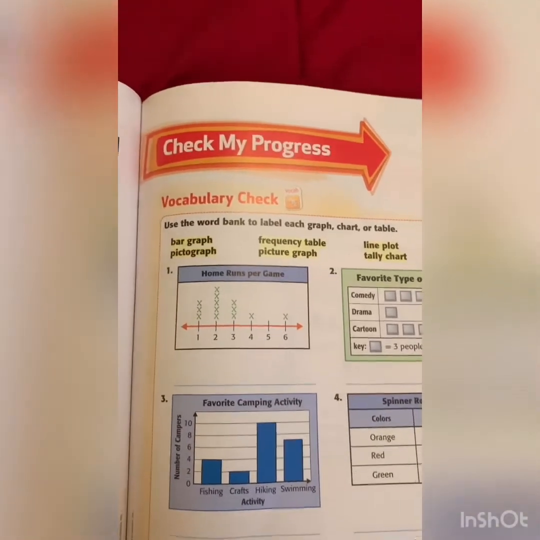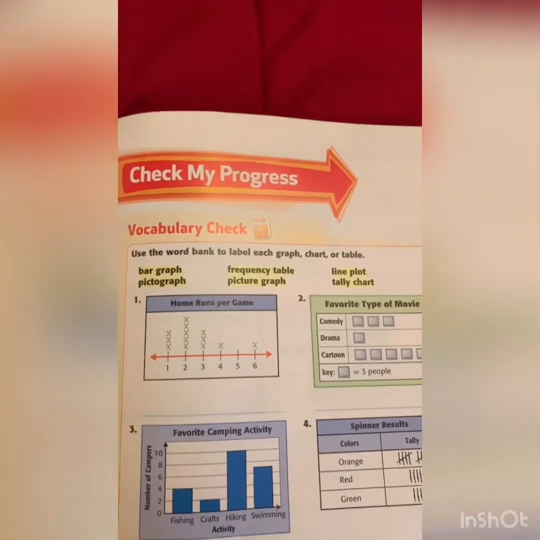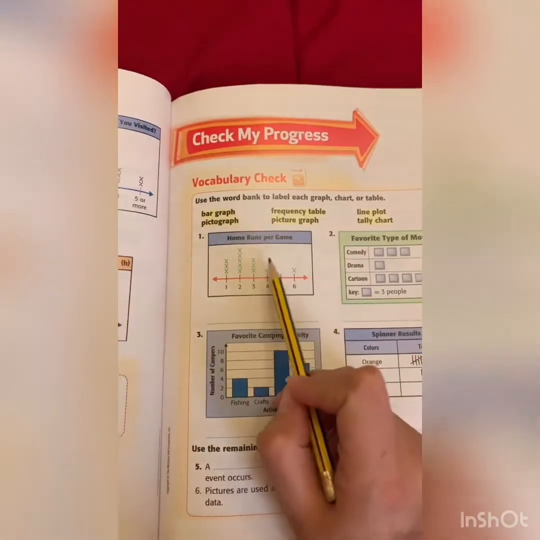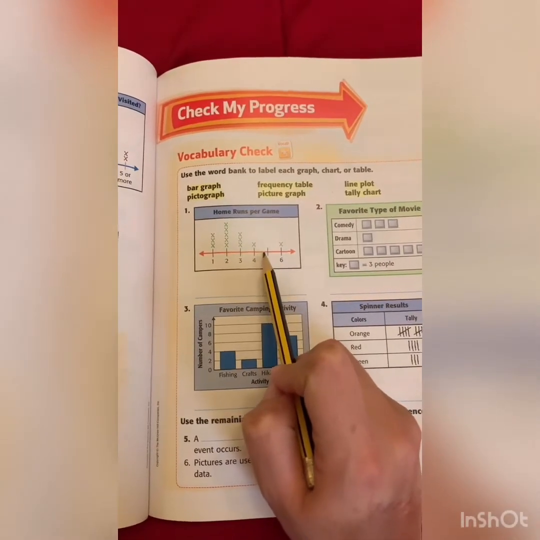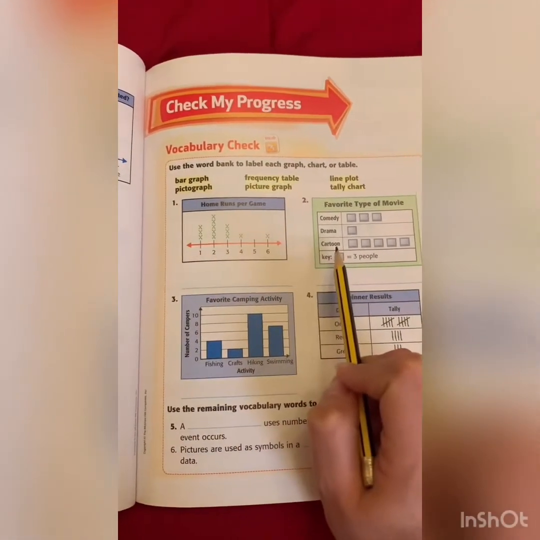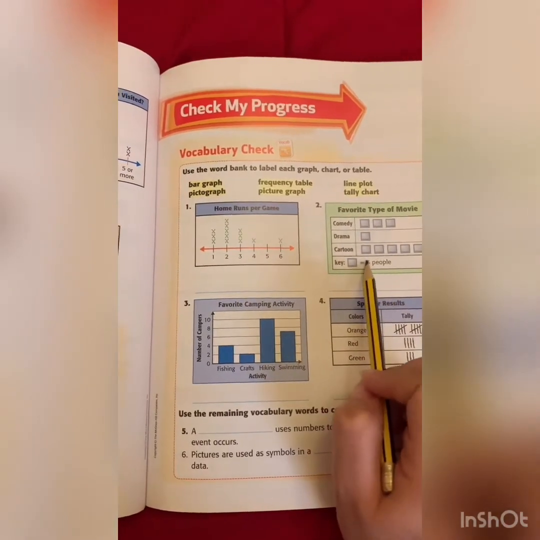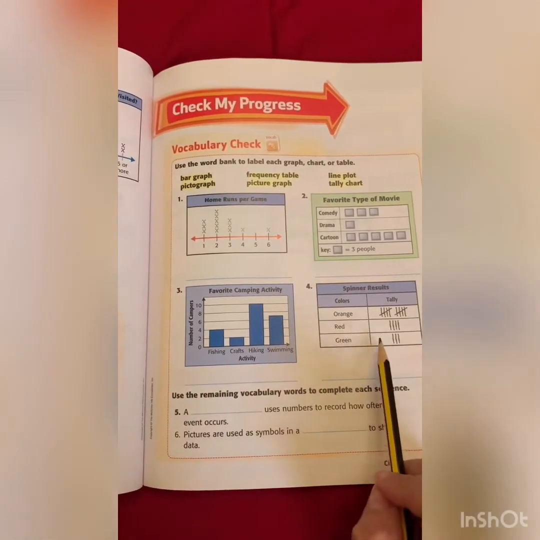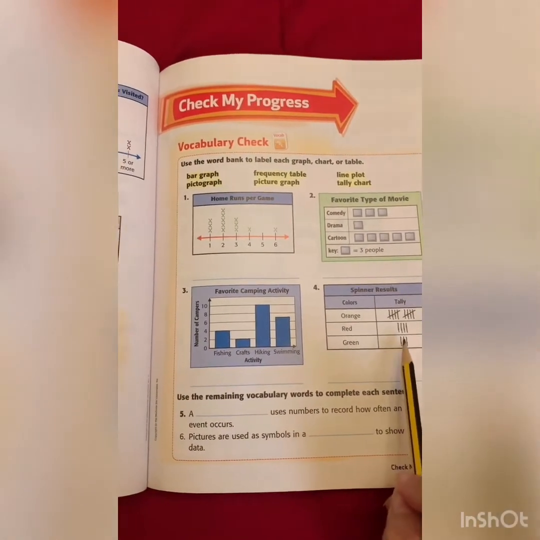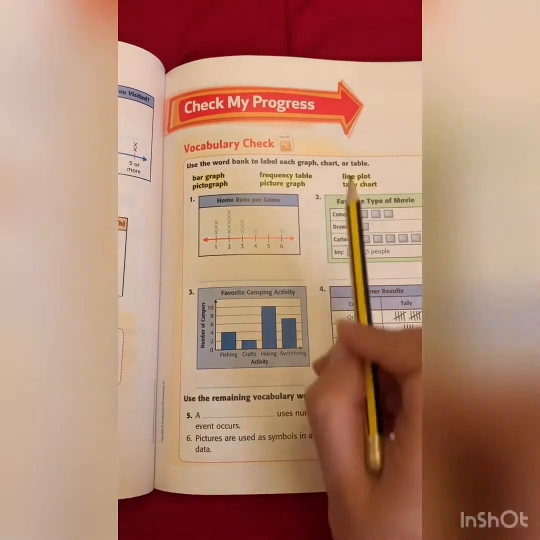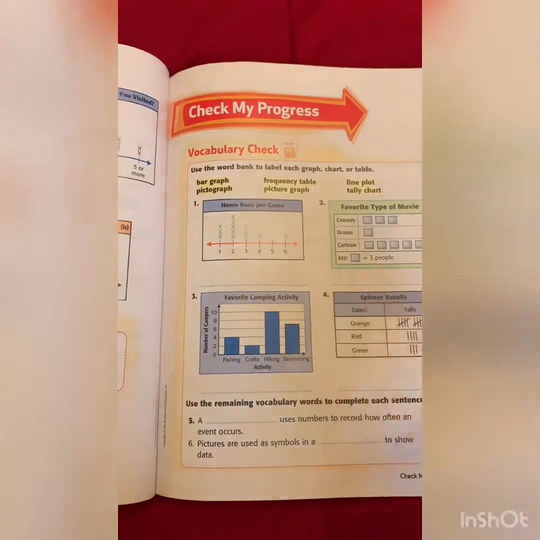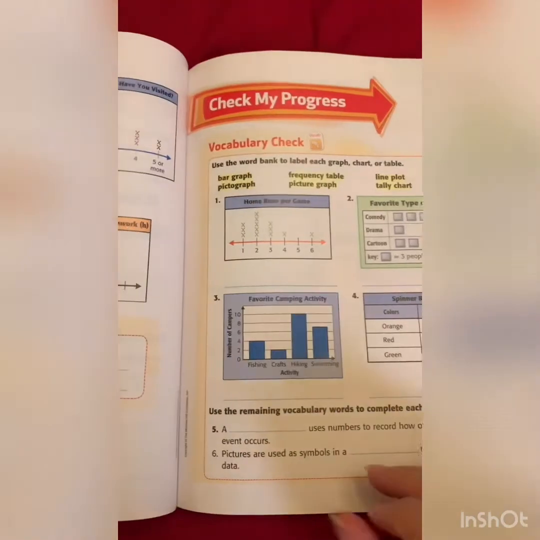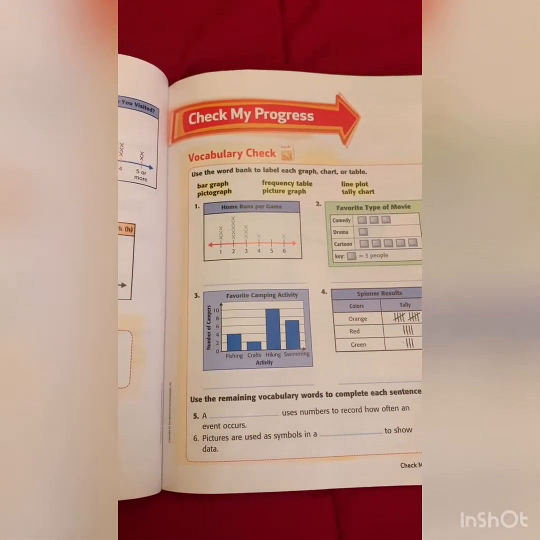Good morning. I'm going to check my progress in the math subject, page 721. As we all know, this is a line plot. When you draw pictures, it is a pictograph. When you draw bars, it is a bar graph. When you make a chart using tallies, it is a tally chart. And the table that represents the data, we call a frequency table. So please fill in the correct words in their correct places.